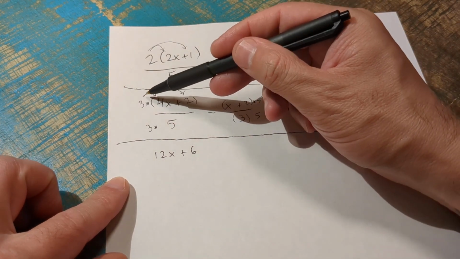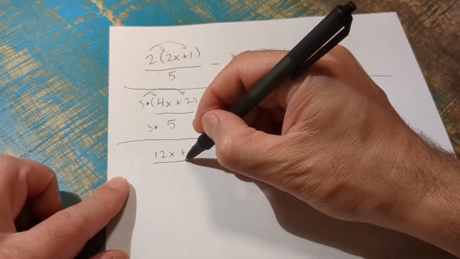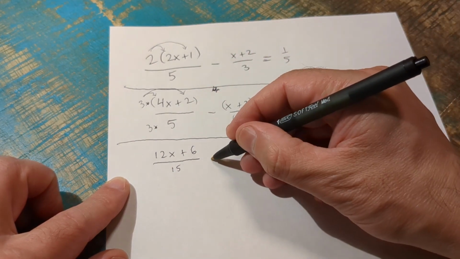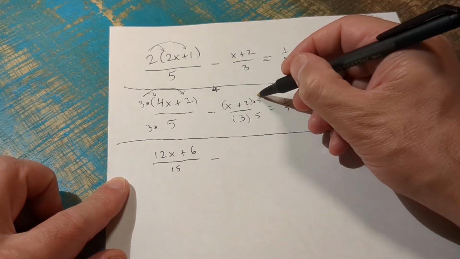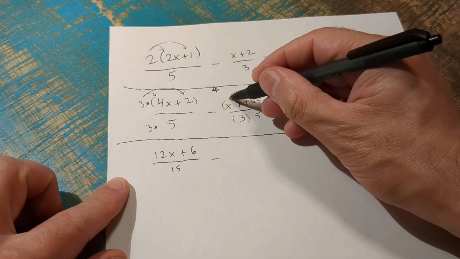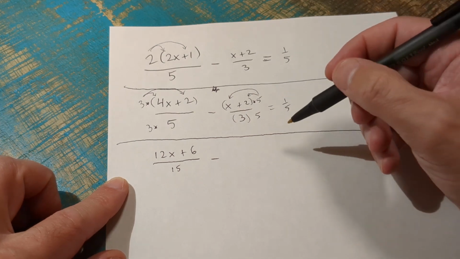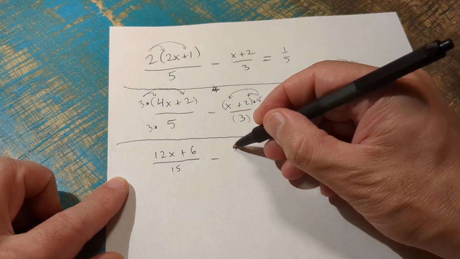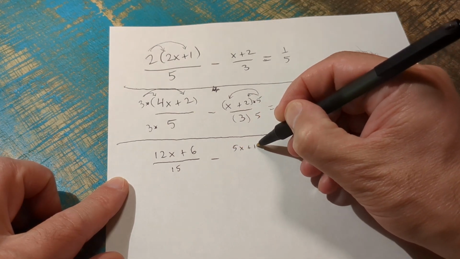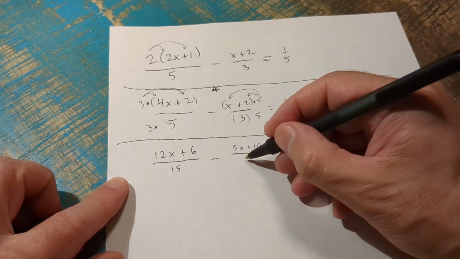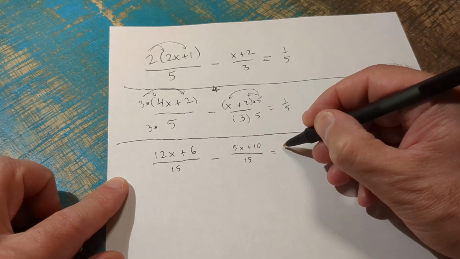So 12x plus 6 divided by 3 times 5 is 15, minus here, we're going to distribute the 5 into the parentheses as well. So we have 5x plus 10 over 3 times 5 is 15. It was 1 over 5.